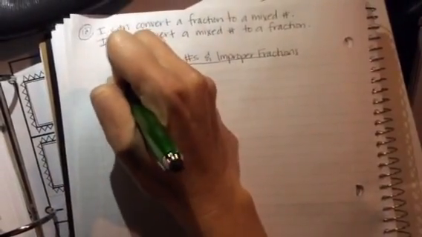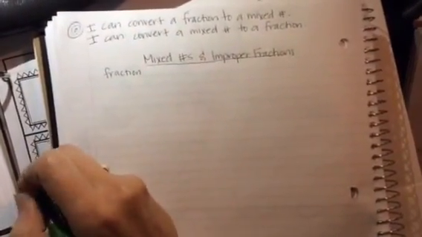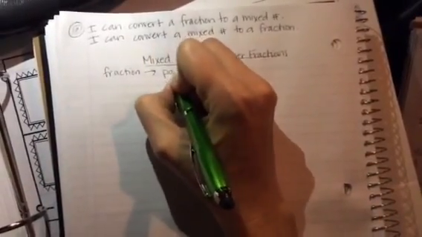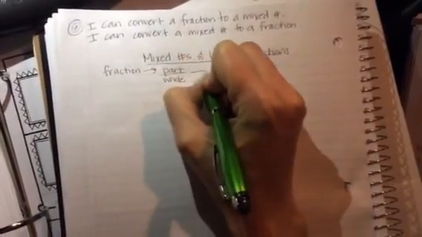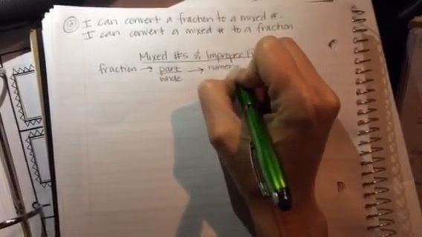So I just want to revisit with you that a fraction, this is what we started talking about earlier, is a comparison of a part to a whole. And when we have that comparison, it's usually a numerator and a denominator.